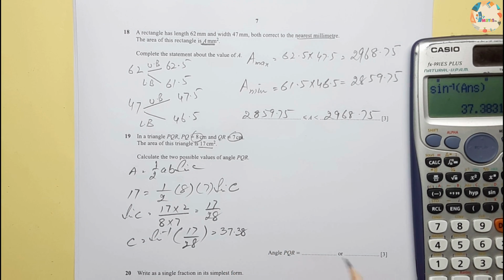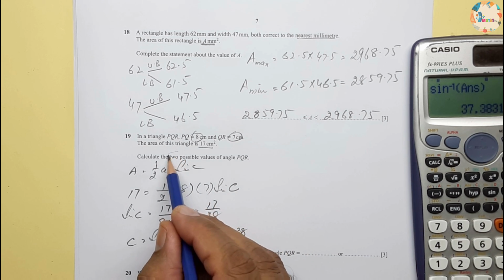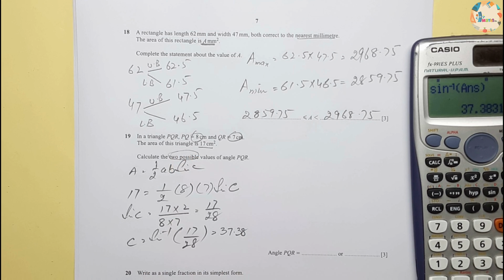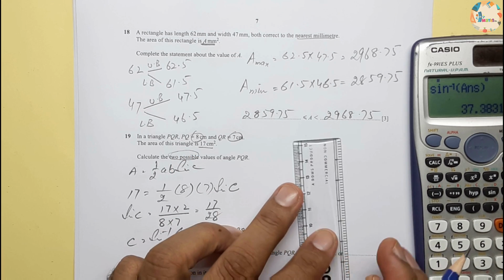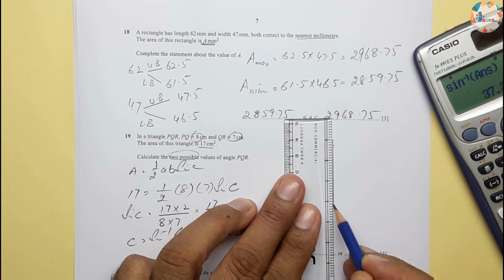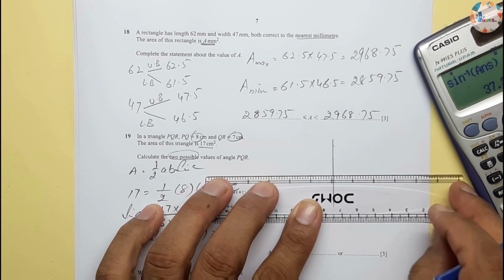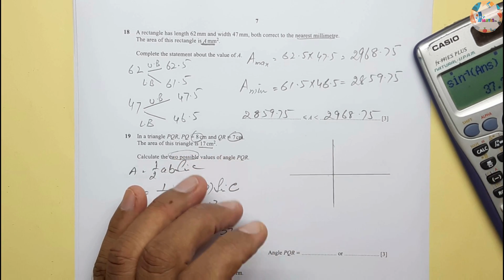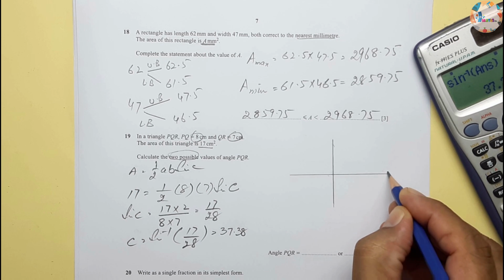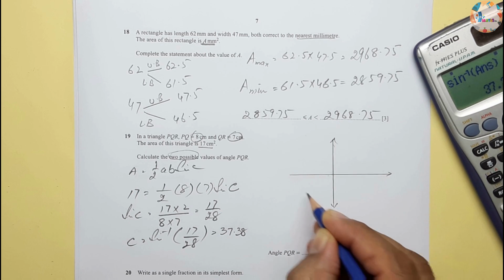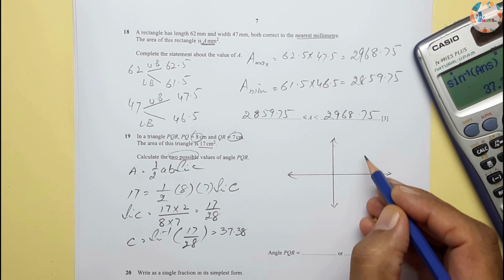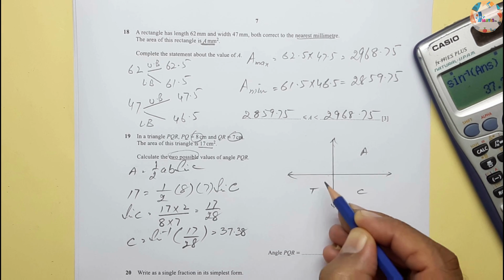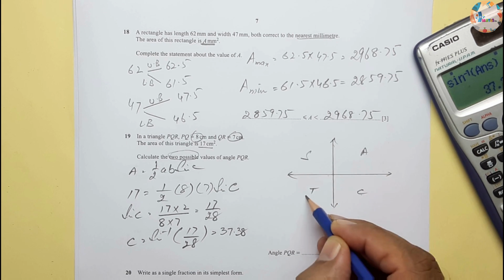Now we got this angle, 37.38. The next thing, they are asking for two possible values. For two possible values, you will have to understand that this is like a coordinate axis. This is a small thing you should understand. These are the coordinate axes or quadrants basically. So this is the word ACTS.